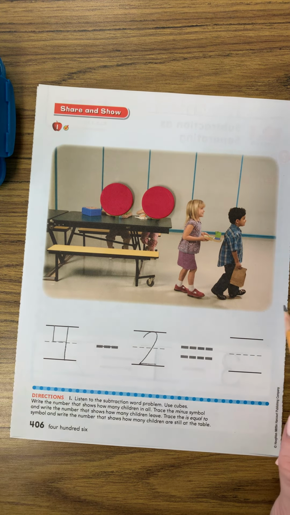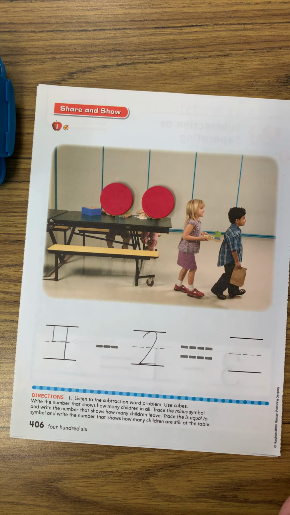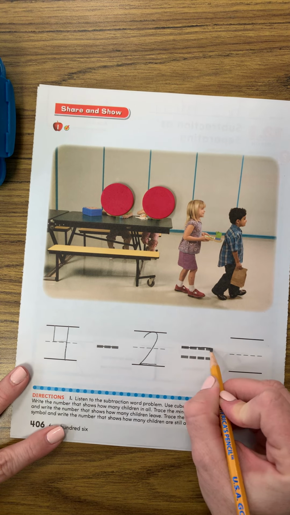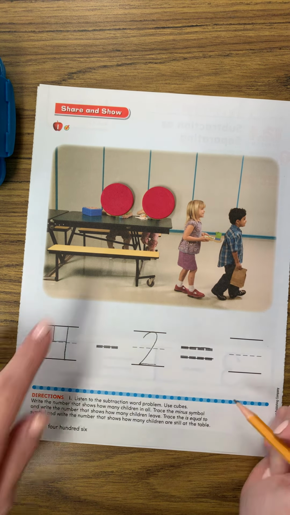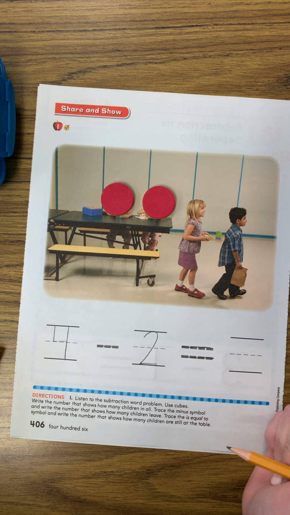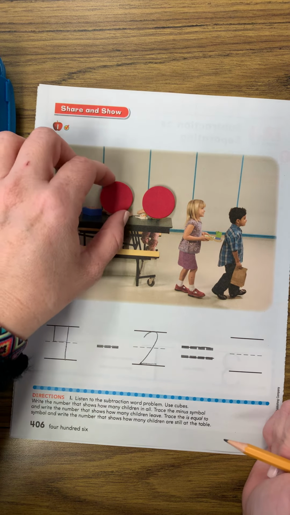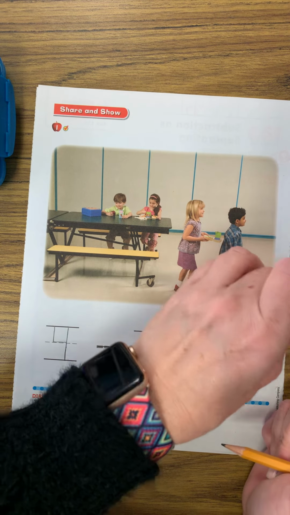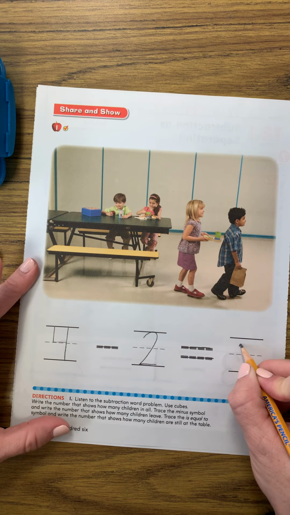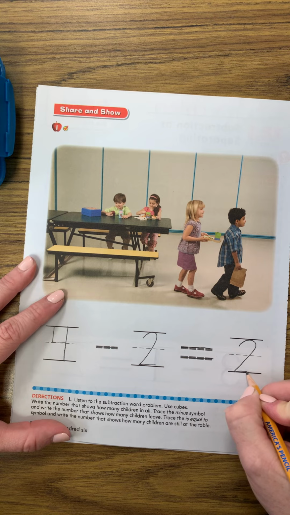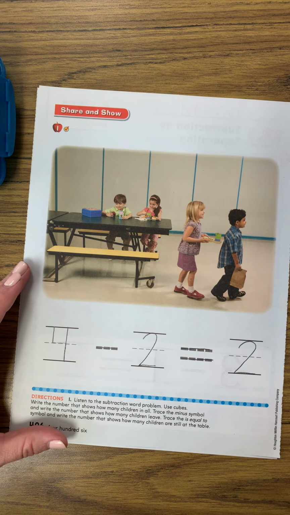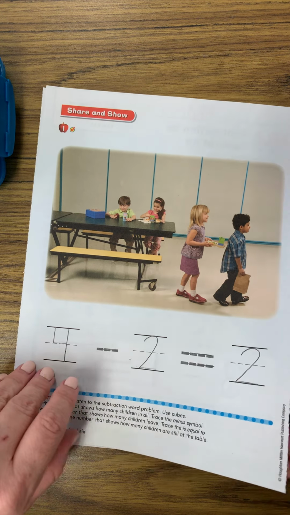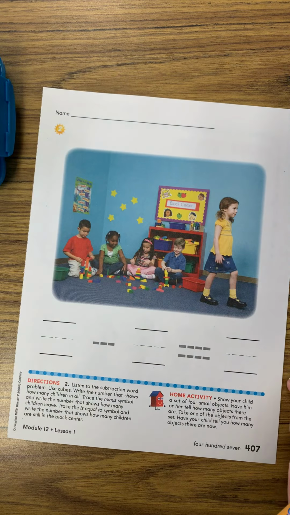So we started with 4, 2 left the table. Now how many children are still at the table? That's our question to figure out. So we have equals, and we have our counters here that we can count to see how many are still at the table. 1, 2. 2 are still at the table. And there you go. Let's turn the page.